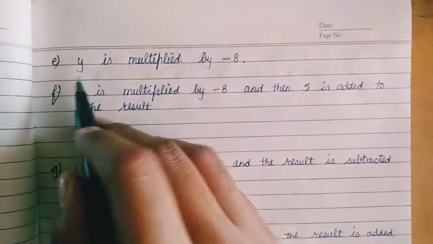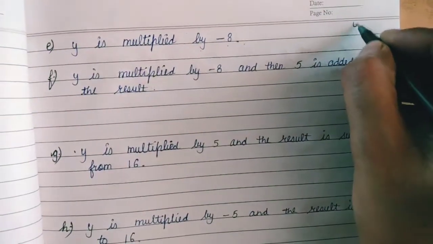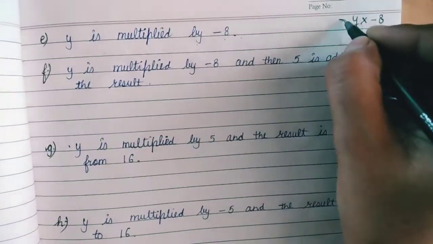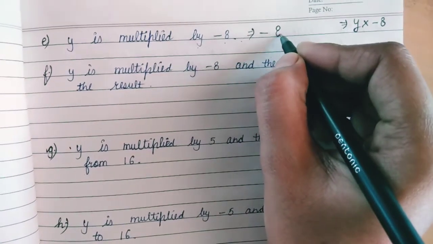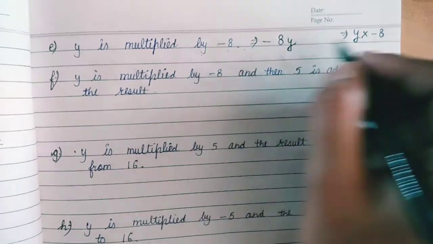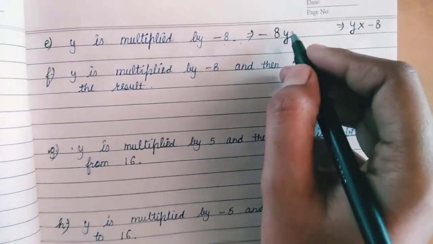Then E is y is multiplied by minus 8. So with the y, minus 8 is multiplying. So we are not able to write it like this. Firstly, we will write the symbol, then coefficient, then variable. This is the standard form. This is absolutely correct, but this is the standard form.